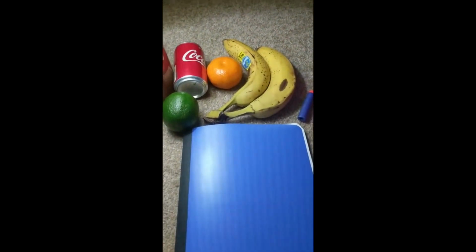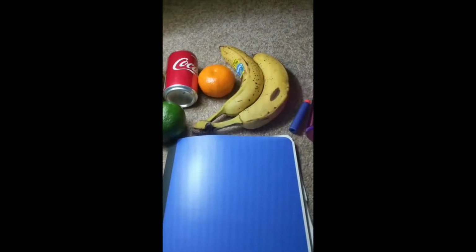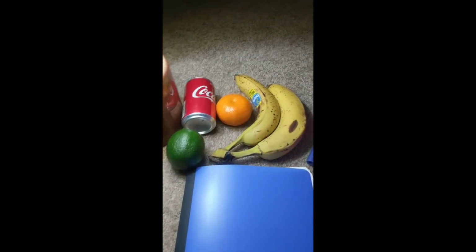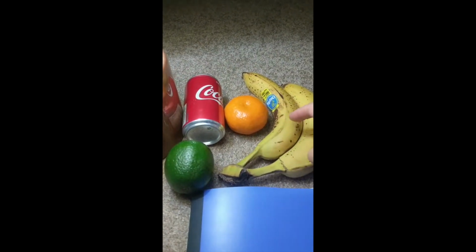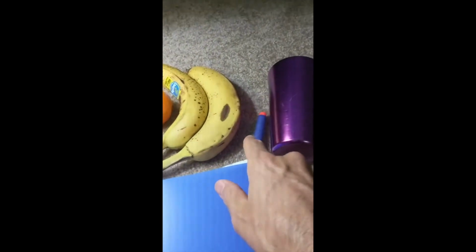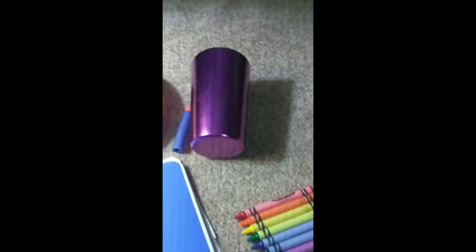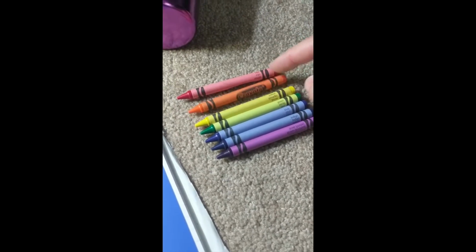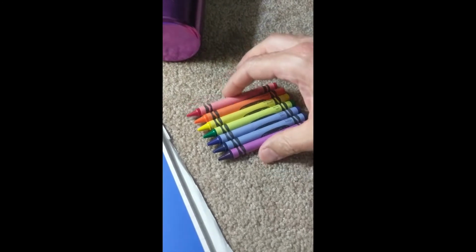So every object can either reflect or absorb certain wavelengths of light. The wavelength that's reflected is the color of that object. So you notice there's red, orange, yellow, green, blue, kind of a dark blue, indigo-ish, and a violet. I also have some crayons here. Notice that these are also red, orange, yellow, green, blue, indigo, and violet.